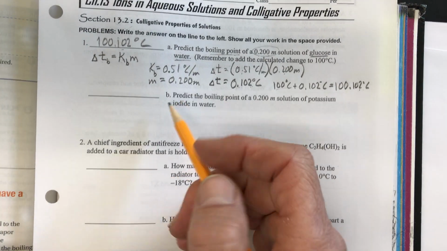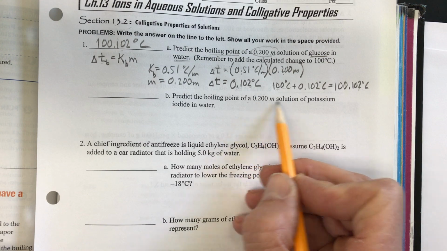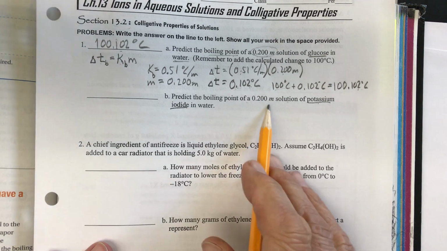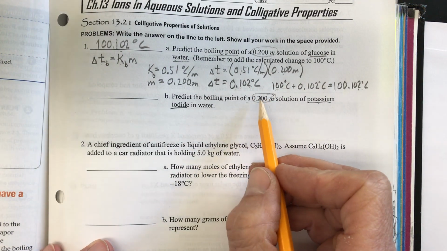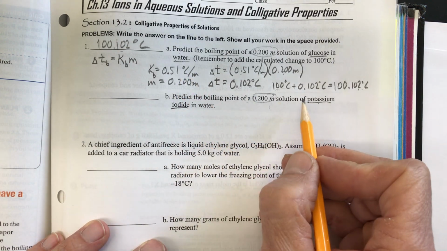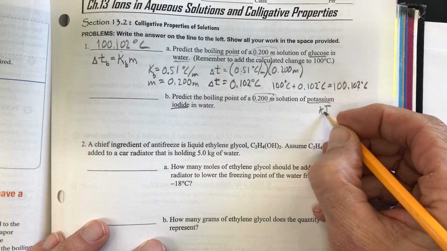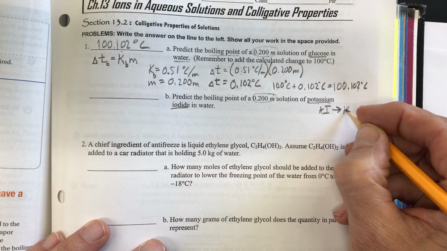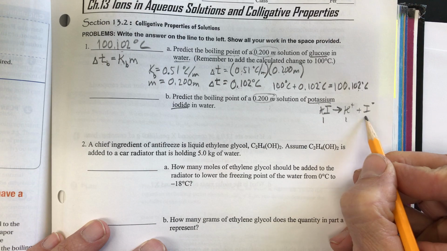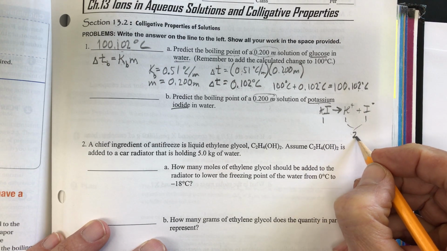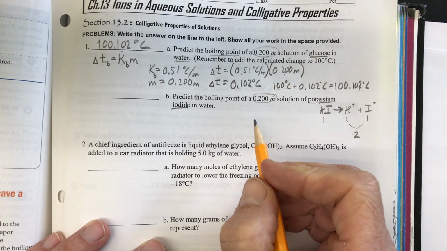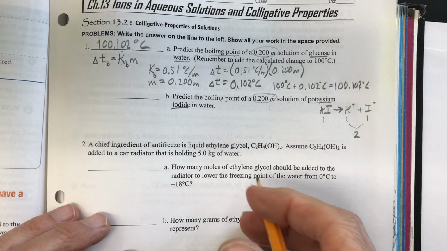All right, now, what about predicting the boiling point of a 0.2 molal solution of potassium iodide? Should we get the same answer? They're both the same concentration. Well, the catch here is that potassium iodide will split and form potassium ions plus iodide ions. So for every one you get here, well, you get two pieces here, making two altogether. So really, the concentration is not 0.2 molal. It's double that as far as the number of pieces. That's what a colligative property is.